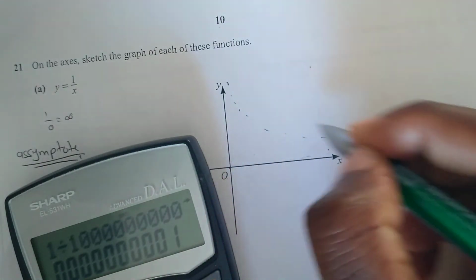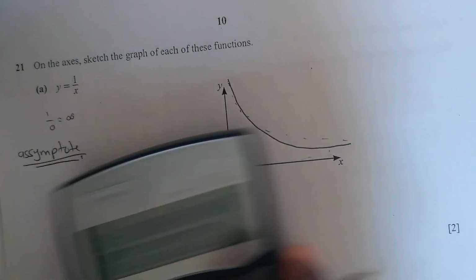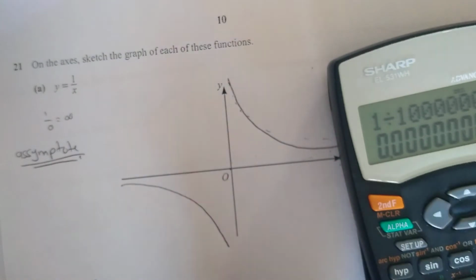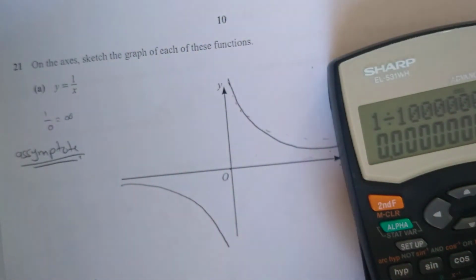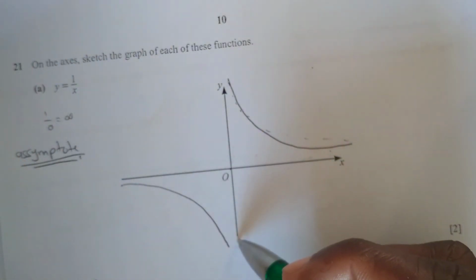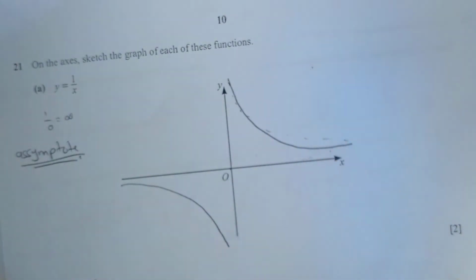So the graph is sort of like this one. And the same goes on the other side. So this is the graph of y equals 1 over x. In general, it's like this. So remember, never touch the axis lines because they are asymptotes.